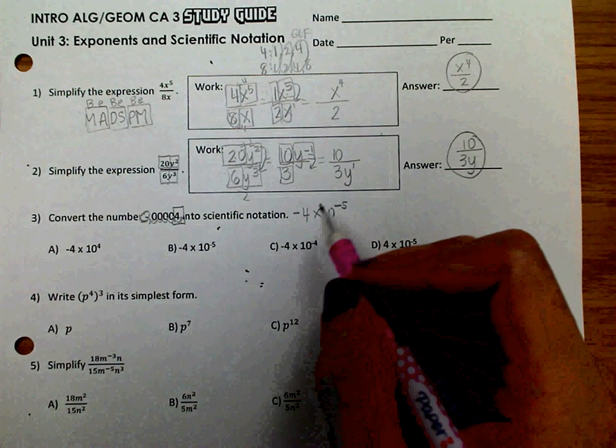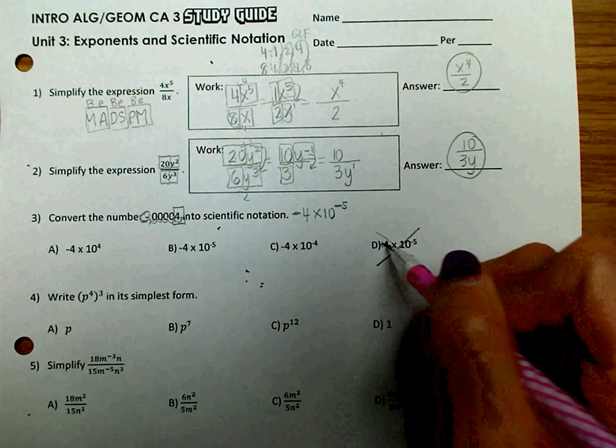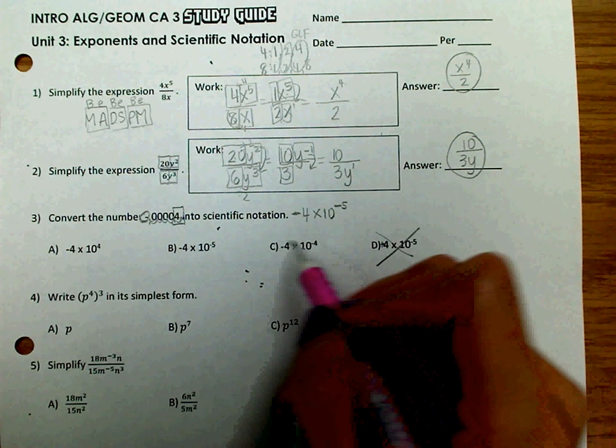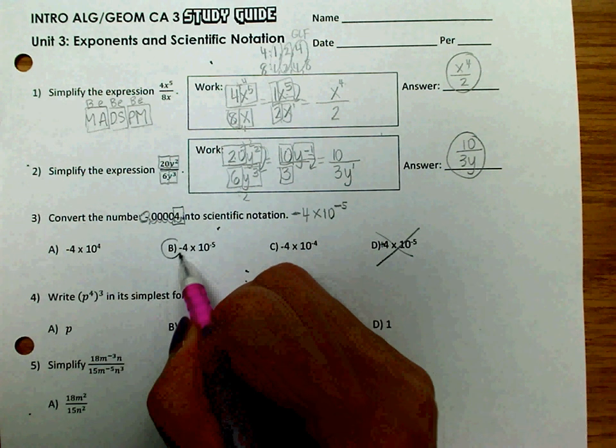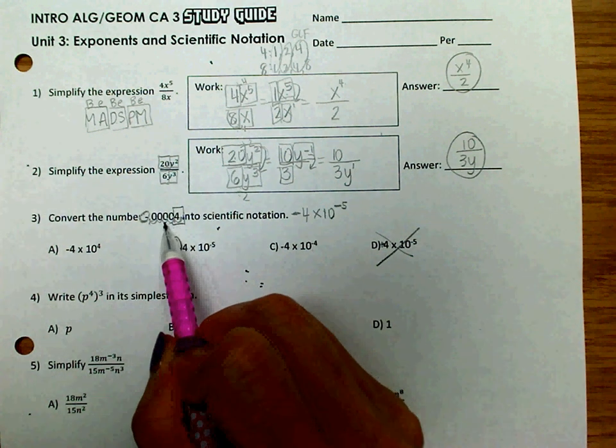Okay, so definitely the negative. This is out because there's no negative here. It's positive. This is negative, negative, negative, and then you went 5 to the left. So it will be this one. Now this is a trap because if you started on the wrong side of 4 and you went left 4, you would have chosen this one.